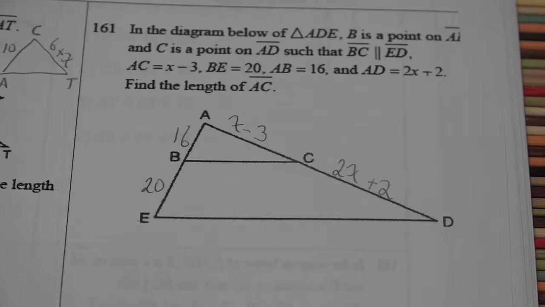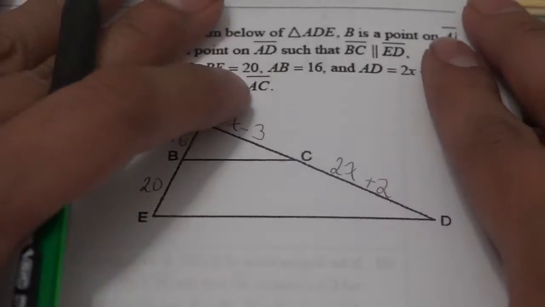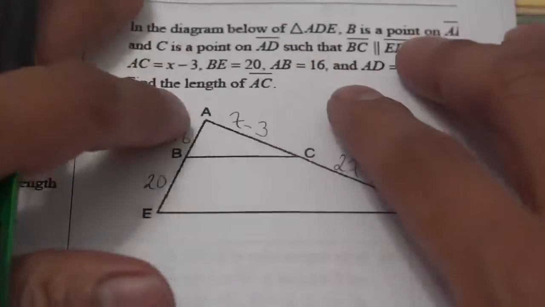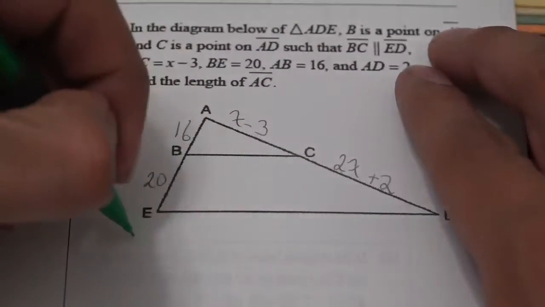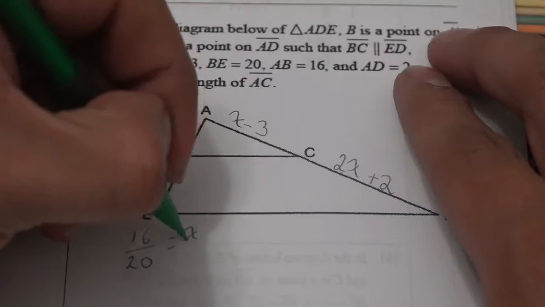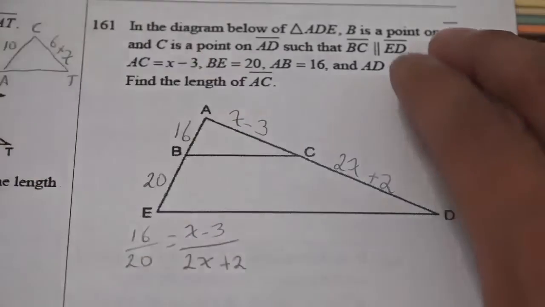Okay? So once again, the measures are on the outside. So it's cool. That means that we could just compare one segment to the other one segment to the other. So 16 is to 20 as x minus 3 is to 2x plus 2.